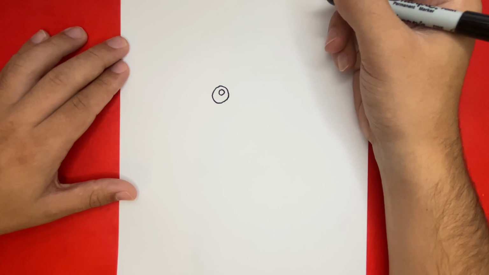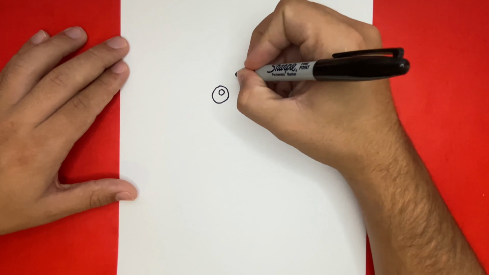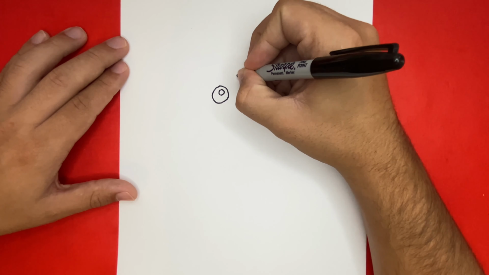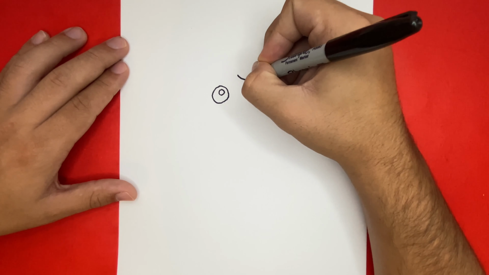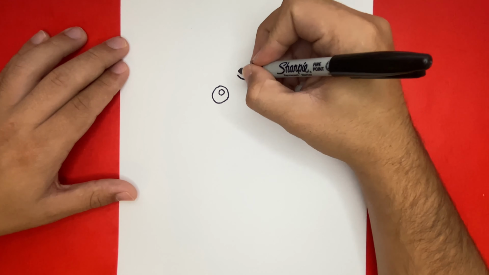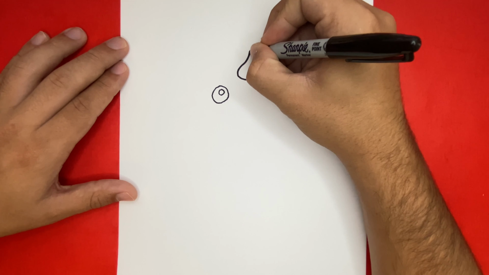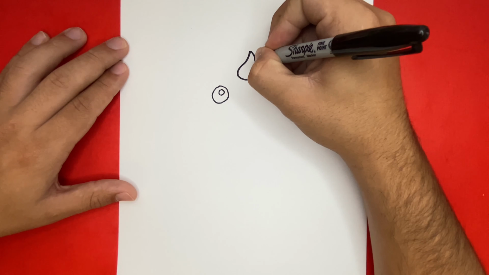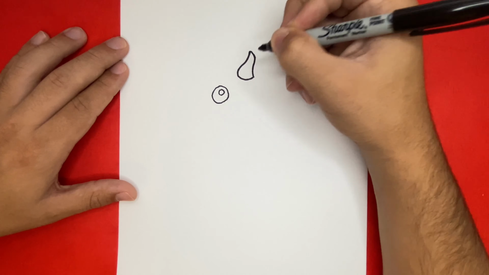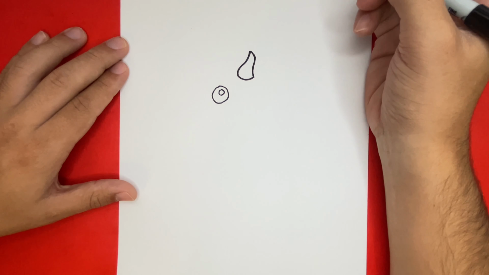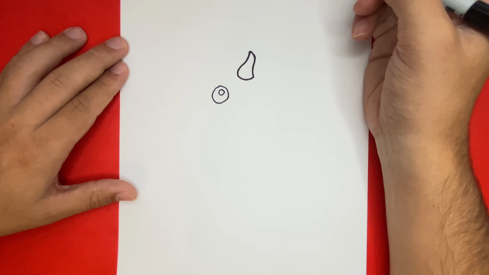Next, slightly above and to the right, we're going to draw the first horn of our dragon. This will come to a small point. Now from this point, we're going to want to draw the outline of the front of the face by drawing a big curvy line that will go in front of the eye and connect to the horn that we just drew together.